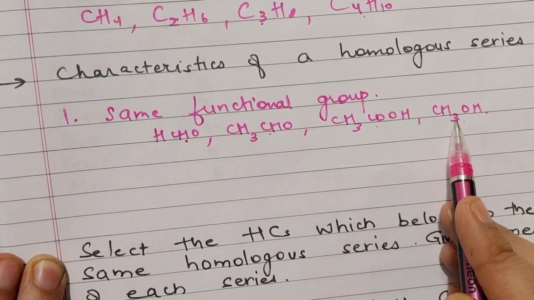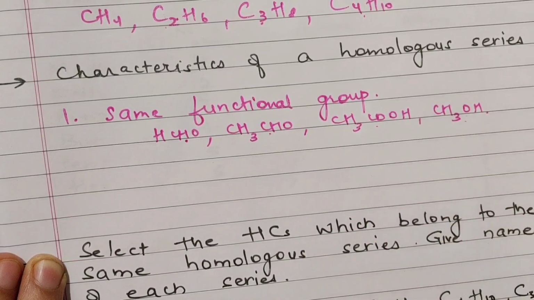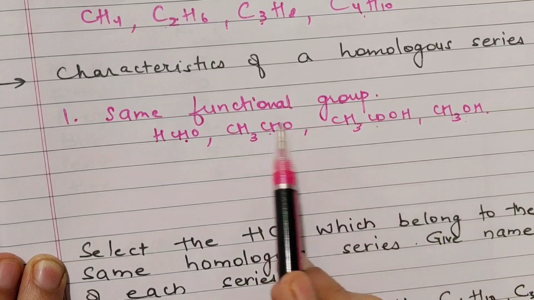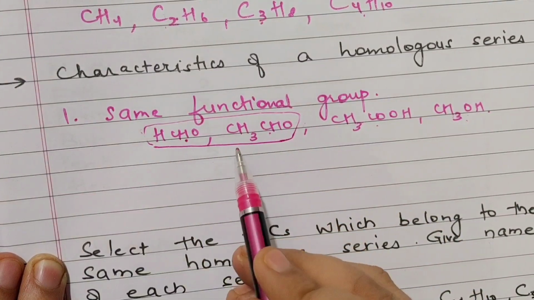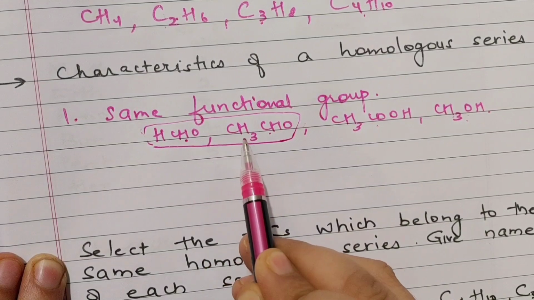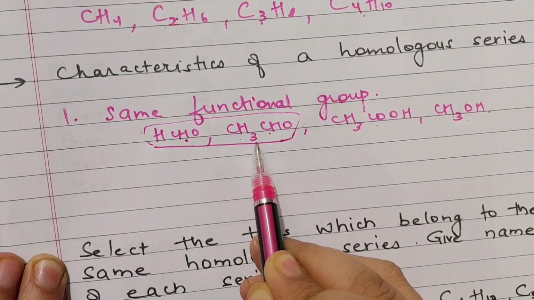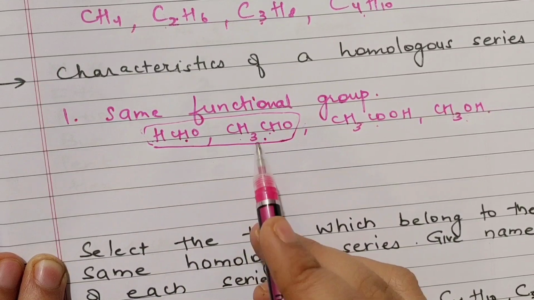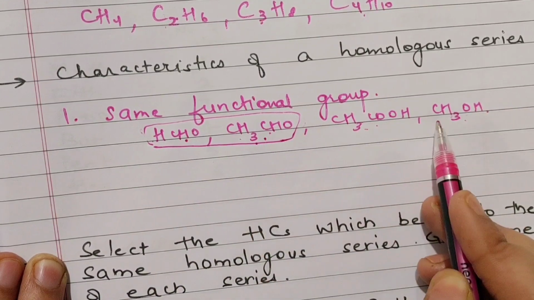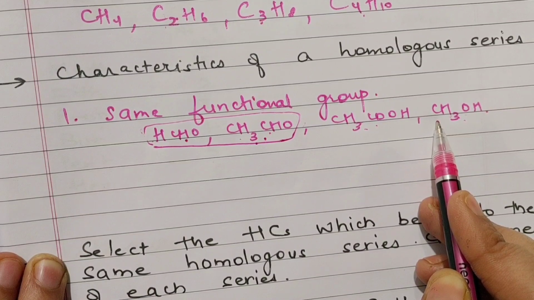So these two are from different functional groups altogether, so they cannot belong in this series. And see, these two, everything else is same except an extra CH2 unit here. So these two belong to the same functional group or same homologous series. But these two do not belong in the same homologous series.